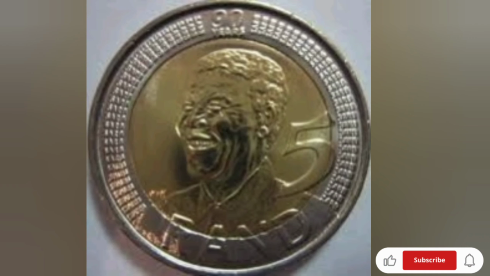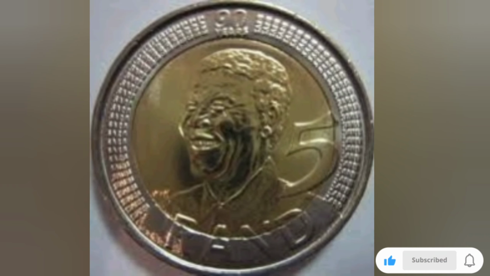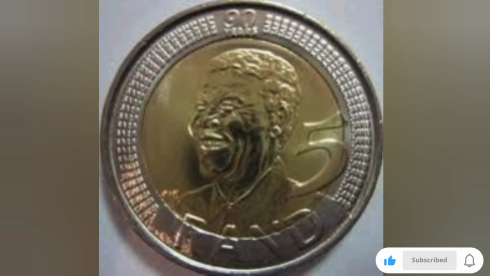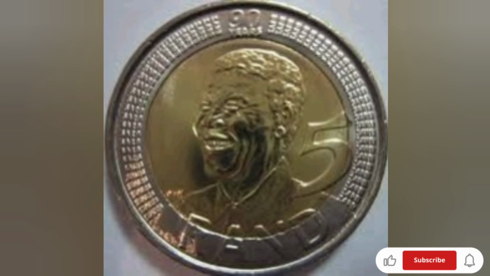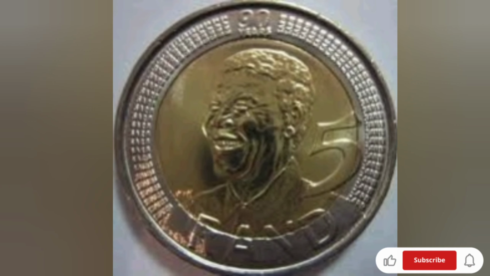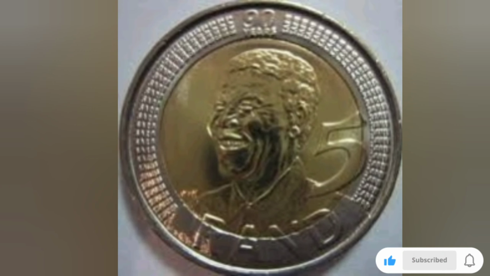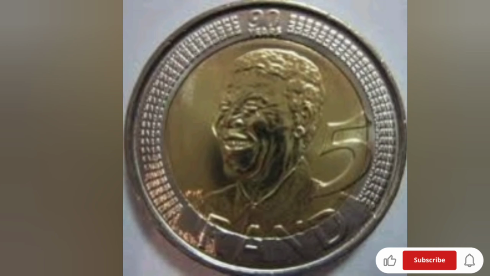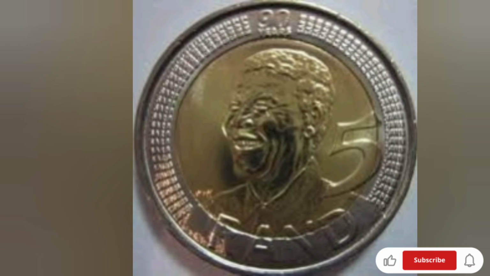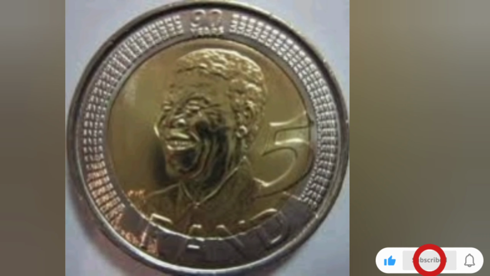Cleaning a coin is not recommended because it can reduce its value. Instead, keeping it in its original condition is the best way to preserve its worth. Coin collecting is not just a hobby, but also an investment for many people. And coins like this one can become more valuable over time as demand increases, especially coins linked to famous personalities like Nelson Mandela, which tend to remain popular among collectors worldwide.